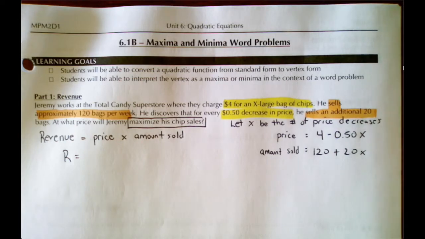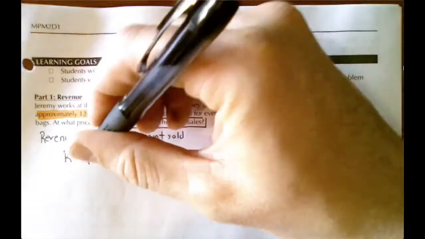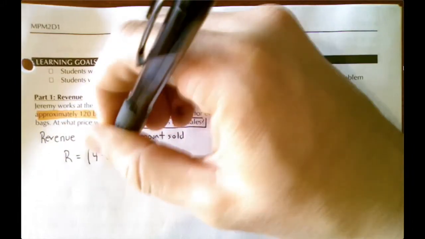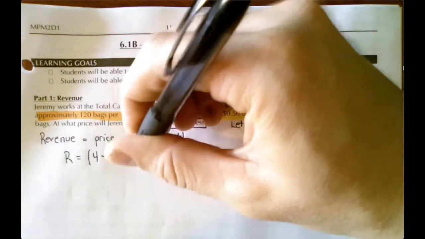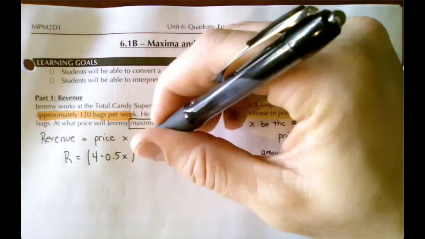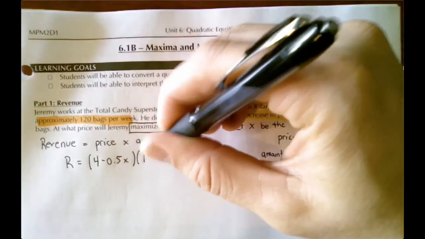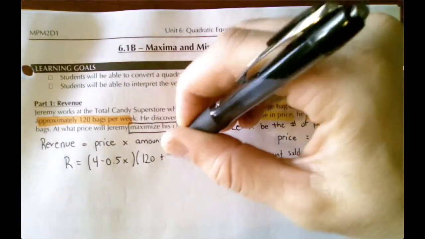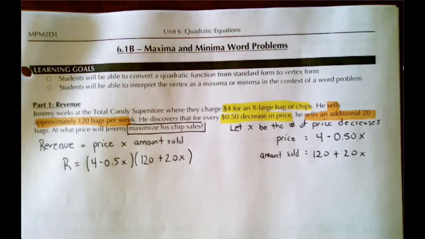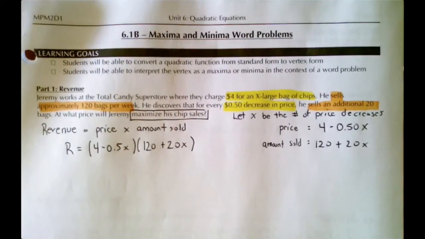So now that we have a revenue, a price and an amount sold, we can take these and make them revenue. Price, I'm going to put it in brackets, is 4 minus 0.5x. And amount sold, I'm going to put in brackets, is 120 plus 20x. And now we have an equation.